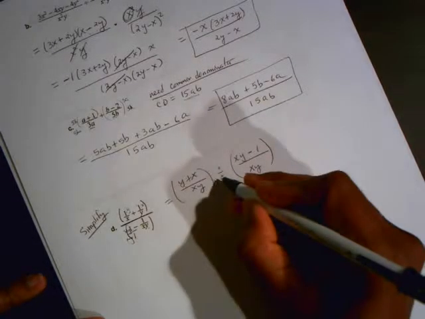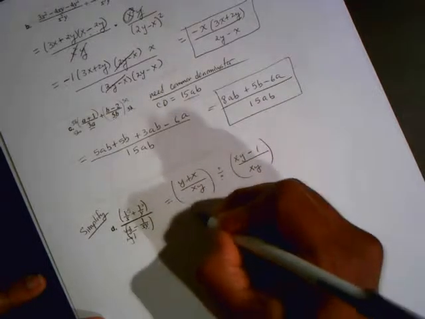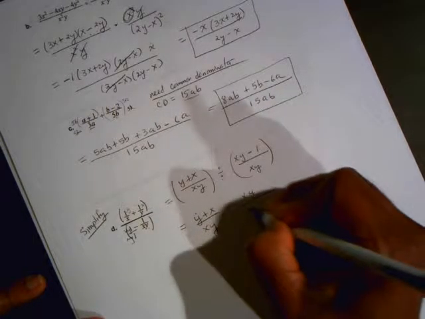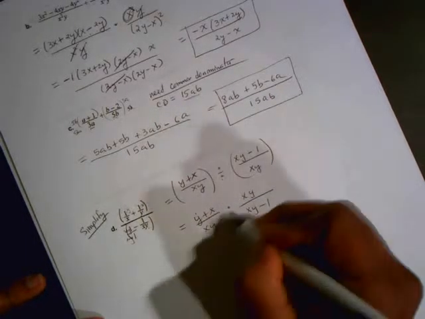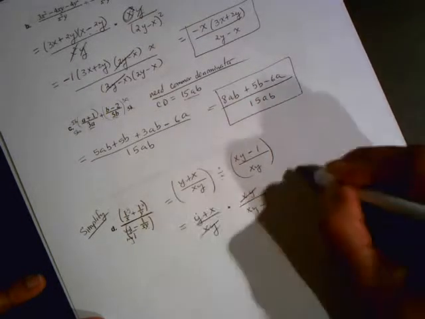And then you would switch this division and flip the second fraction, so you have y plus x over xy times xy divided by xy minus 1, and now you have a multiplication. These cancel out. There's the top and there's the bottom.